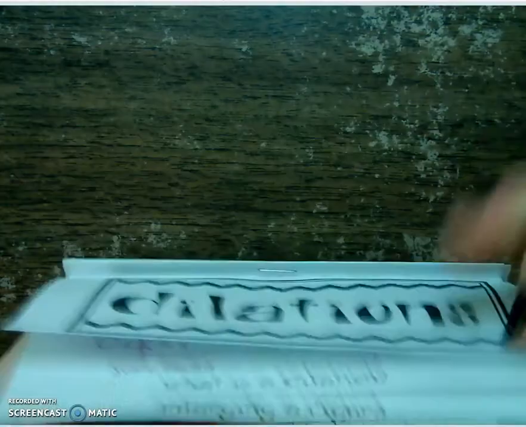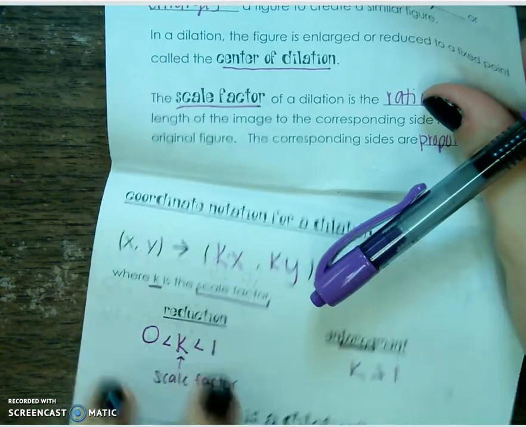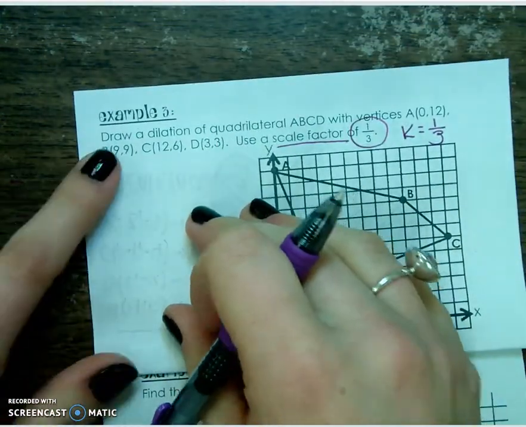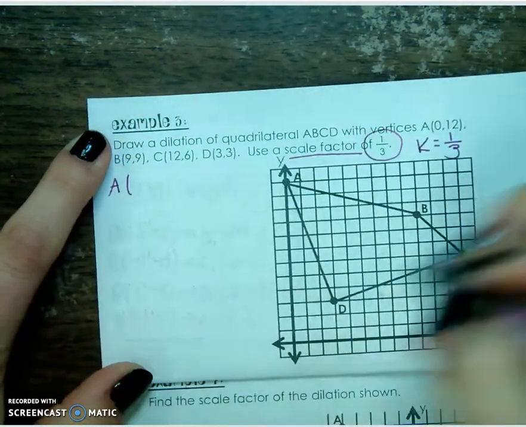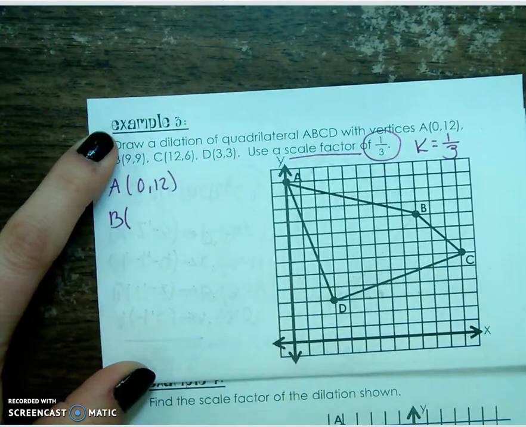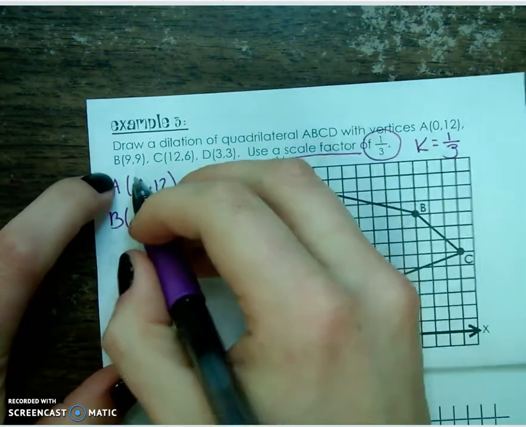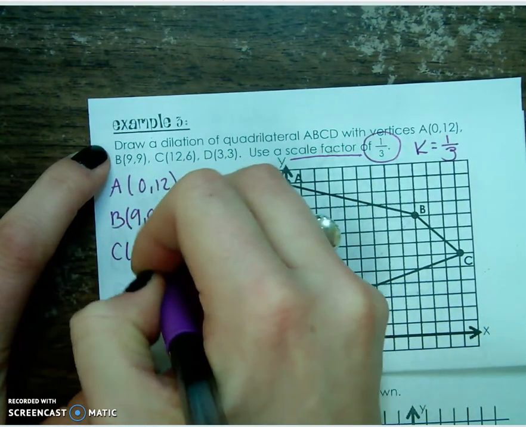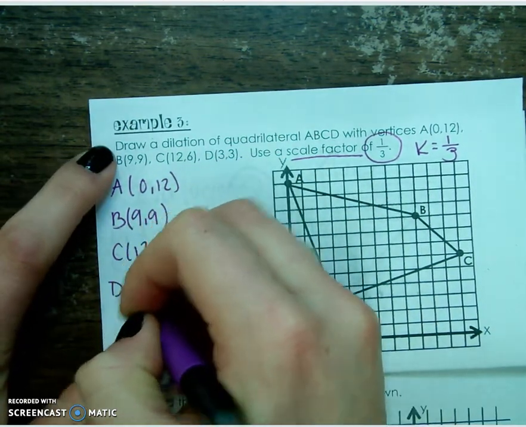Remember, our scale factor is going to be between 0 and 1. All right, so our original points: A is at (0, 12). Point B is at (9, 9). C is at (12, 6). And D is at (3, 3).